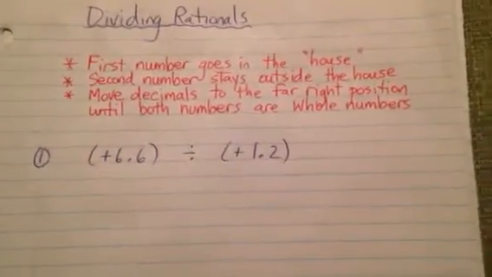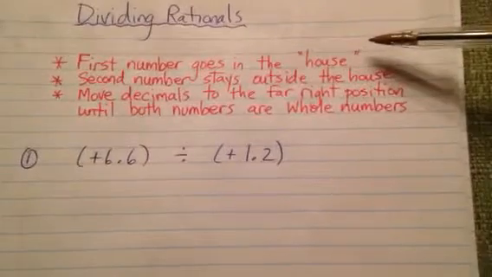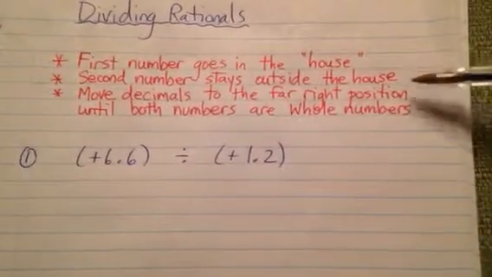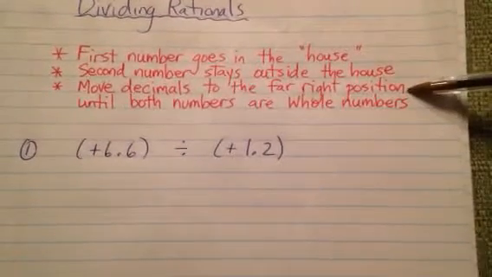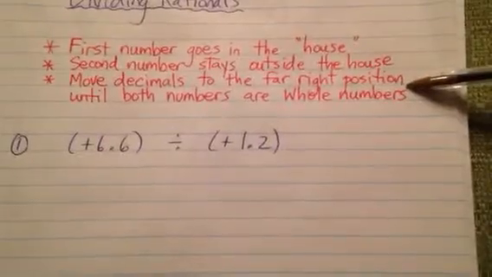Three things to remember when you're dividing. It'll make sense in just a second. First number goes in the house. Second number stays outside the house. And finally, move the decimals to the far right position until both numbers are whole numbers.